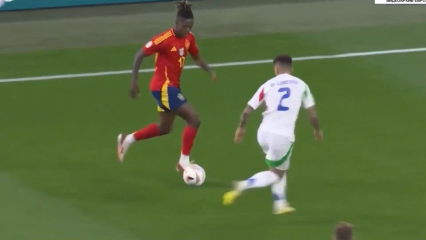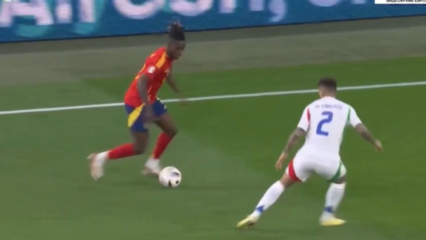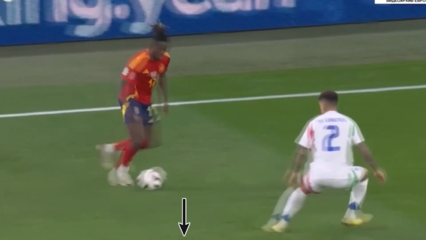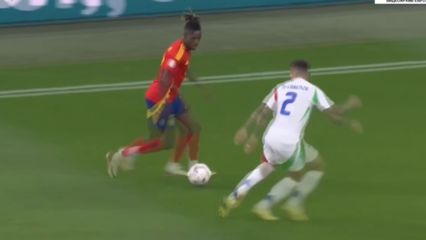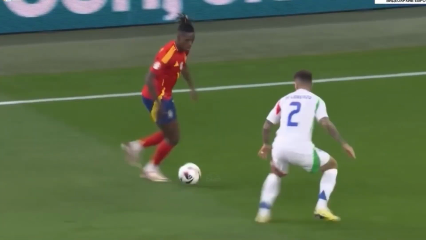And if we were being vague, we would say he does a step over and crosses the ball. But only fine details on this channel. Remember, the skill starts before the skill. Before he does the step over, each touch is coming this way slightly more and more. What does this do to the defender's psychology? The more Nico Williams comes this way, the more he gets a solid angle of approach.